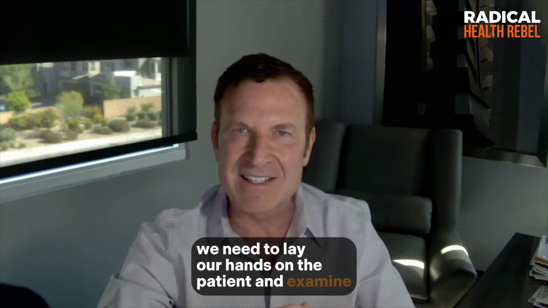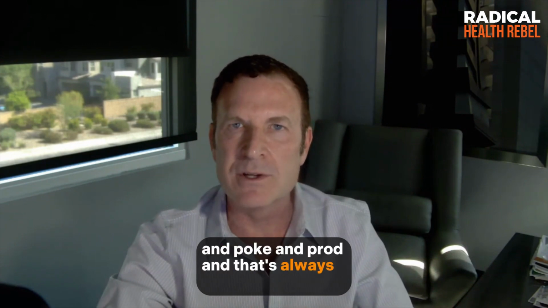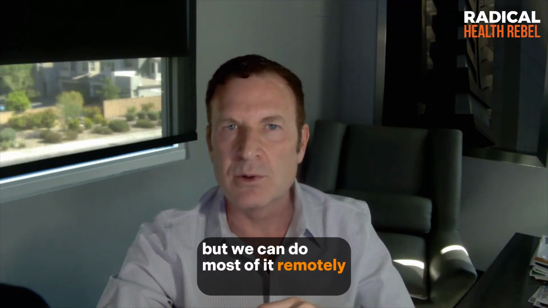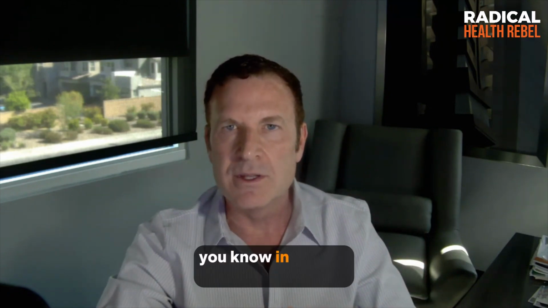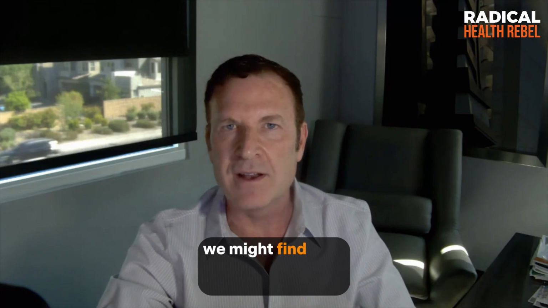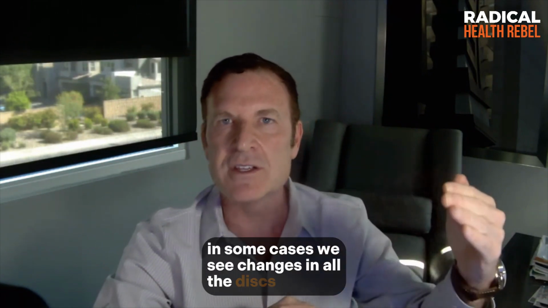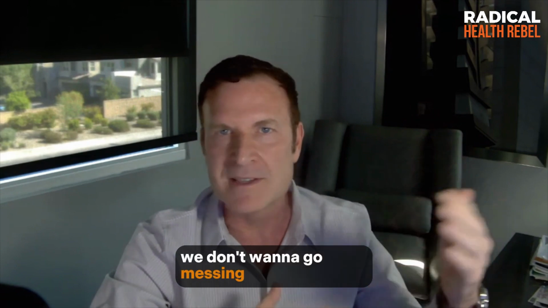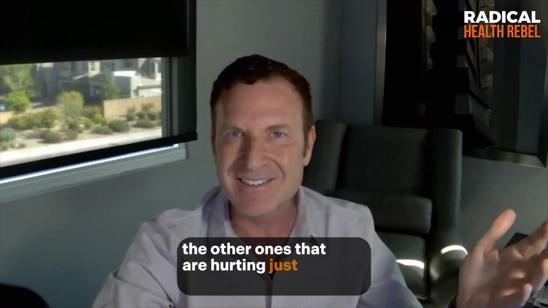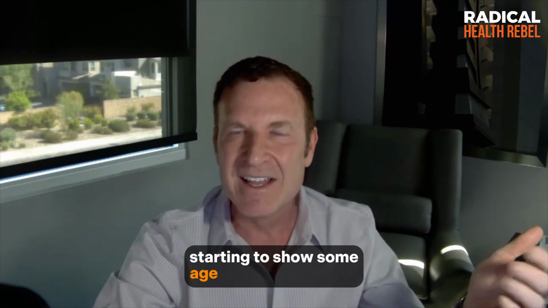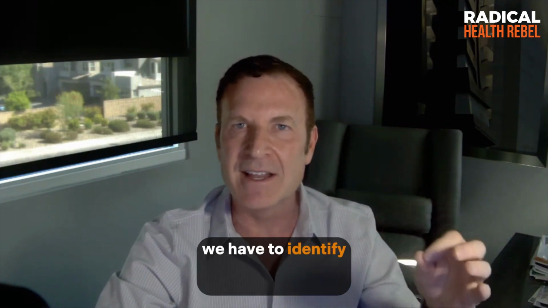Now, of course, at some point we need to lay our hands on the patient and examine and poke and prod, and that's always a requirement. But we can do most of it remotely now, and in many cases that helps us. So, for example, in this disc example, we might find a specific disc in the lower back, let's say the lumbar 4 to 5 disc, and maybe all the other ones don't look so bad. In some cases, we see changes in all the discs, but only one is hurting. We don't want to go messing around with the other ones that aren't hurting just because they're starting to show some age. So we have to identify the source of the pain.